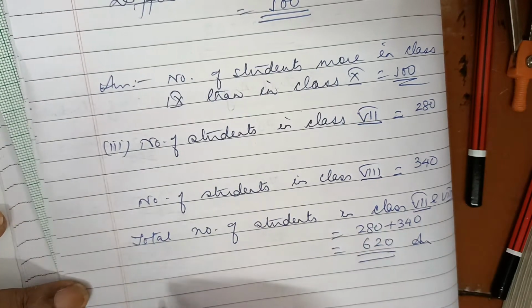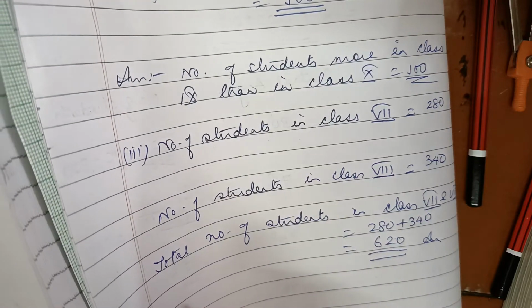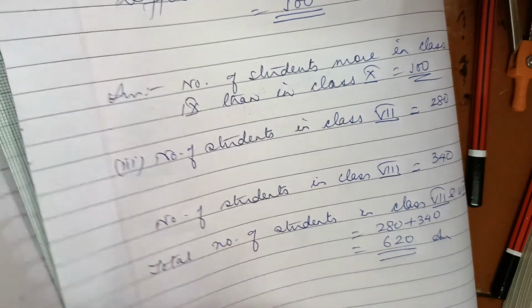Now come to the last part. Find the ratio of students enrolled in class 6 to students enrolled in class 10.